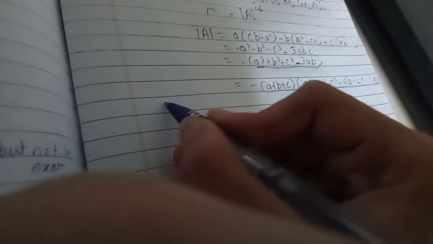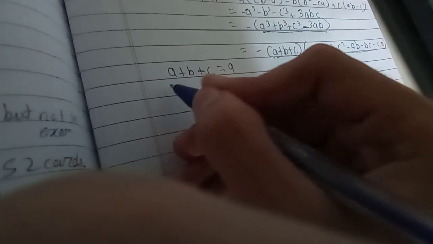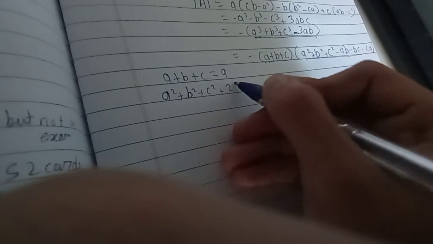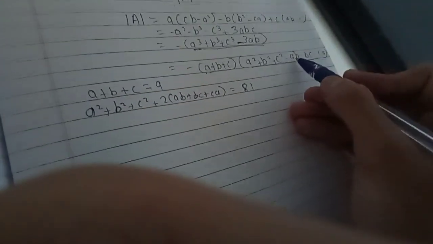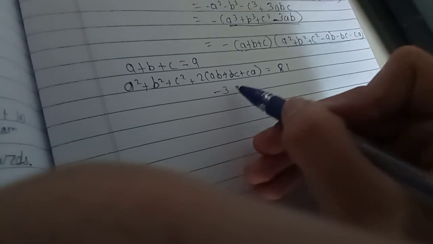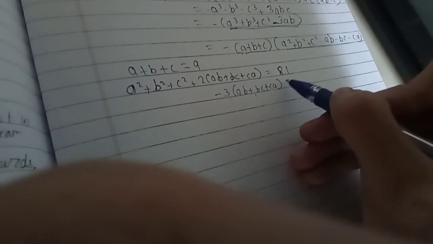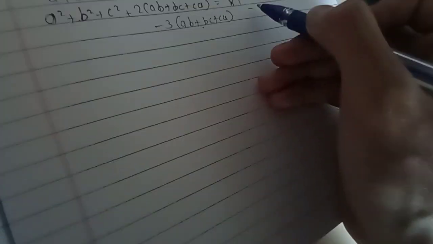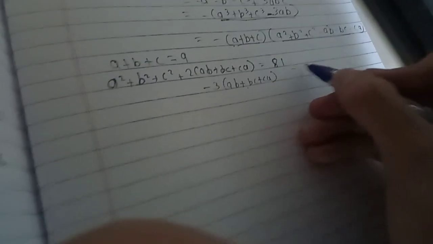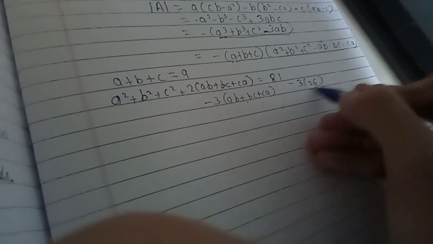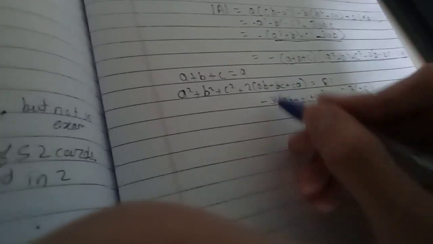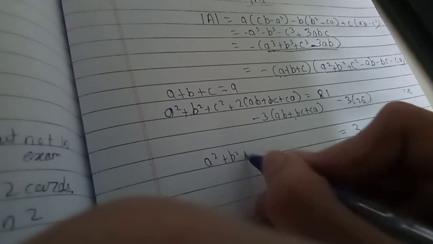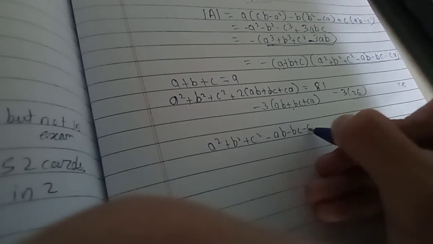Now this is pretty easy. As a plus b plus c equals 9, if we square it, we get a square plus b square plus c square plus 2 times (ab plus bc plus ca) equals 81. We want a minus sign there, so we subtract 3 times (ab plus bc plus ca), which is 26, given to us, so minus 3 times 26, which is 78. 81 minus 78 is 3, which equals a square plus b square plus c square minus ab minus bc minus ca.